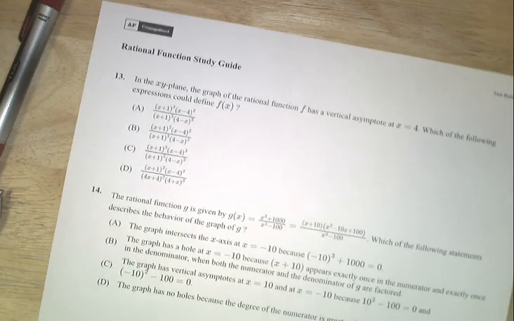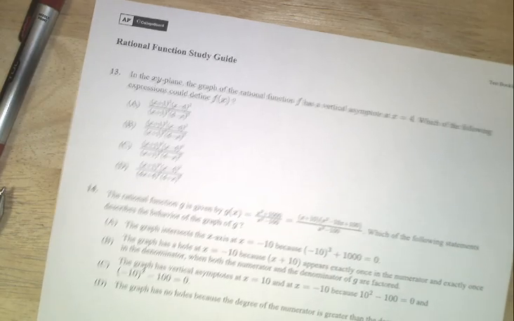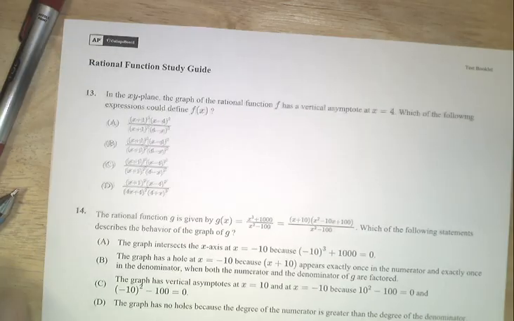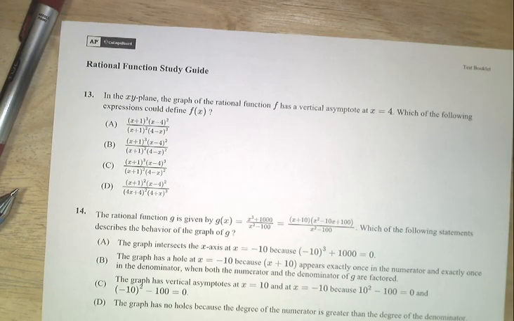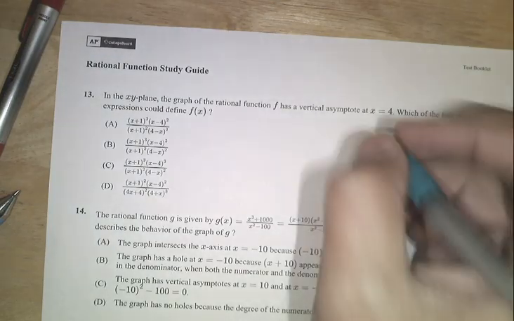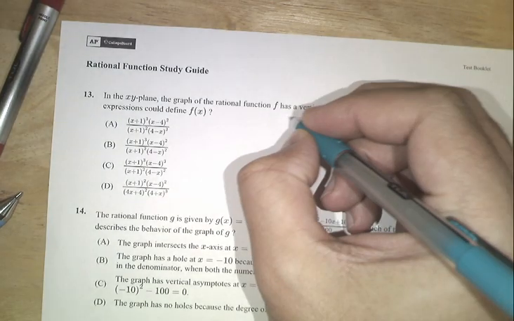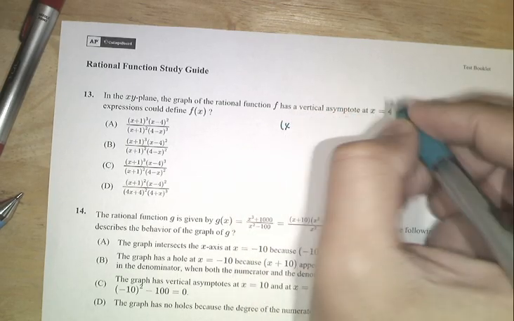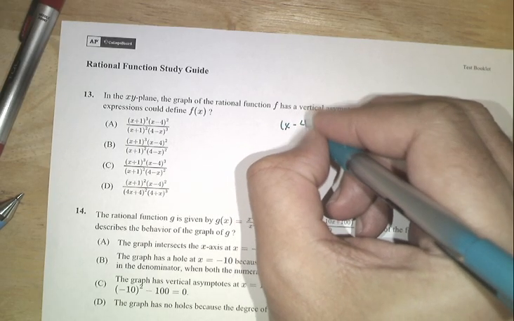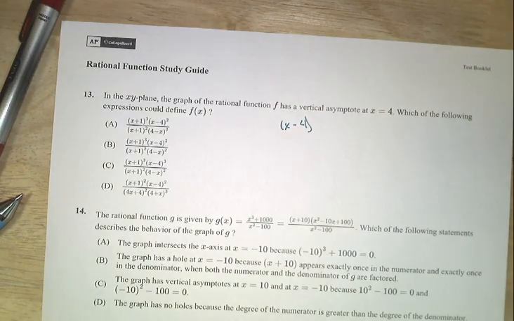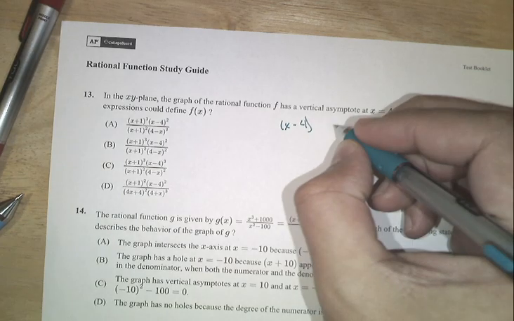The xy plane, the graph of the rational function f, has a vertical asymptote at x equals 4. Which of the following expressions could define f of x? So, it has a vertical asymptote at x equals 4, so that means that x minus 4 needs to be in the denominator and only the denominator.